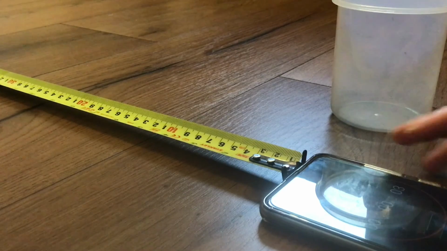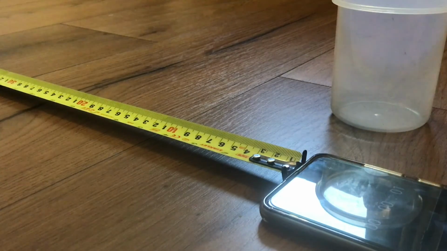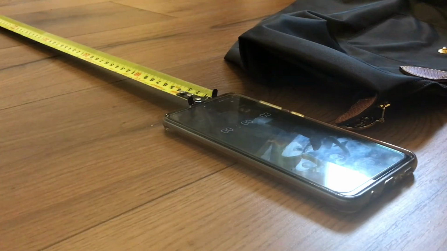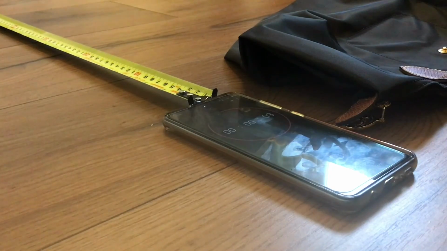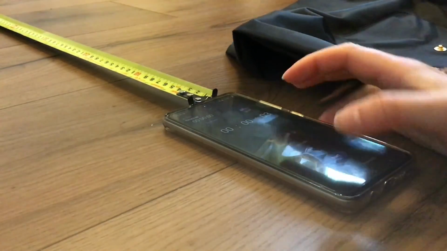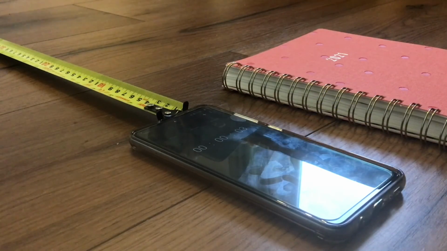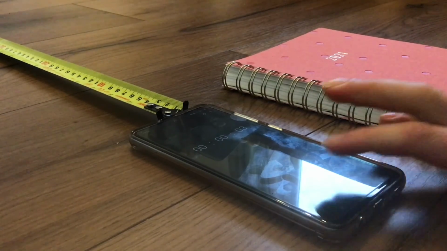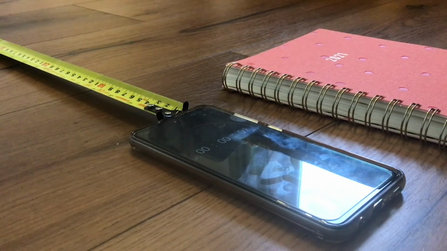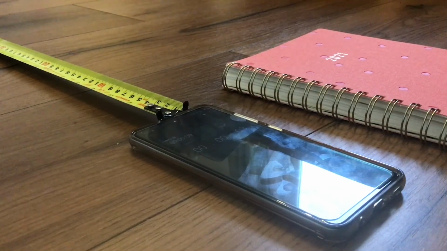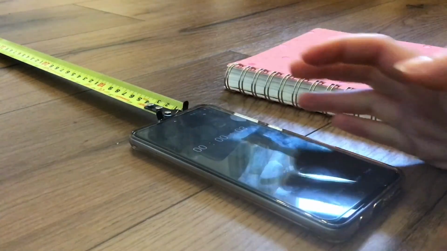So let's have a go. Yeah, nothing moved at all there. Okay, I'm now gonna try the bag, which I think we know that it's not gonna move anywhere, but let's see. Yeah, definitely not moving anywhere. And the last one is the book, which again, don't think it's going to go anywhere, but let's have a look. Nope, definitely not going anywhere.